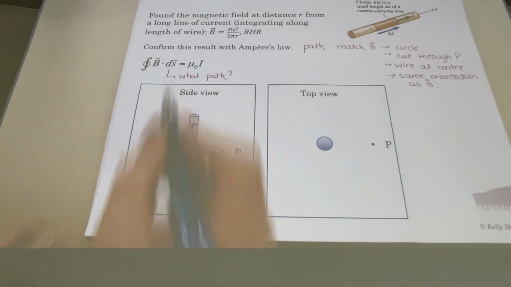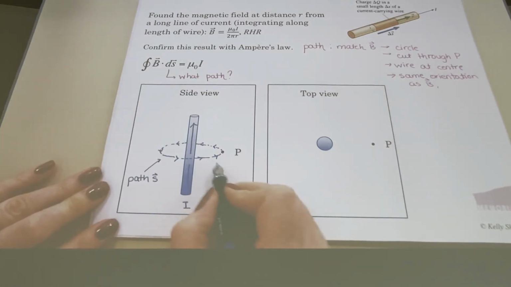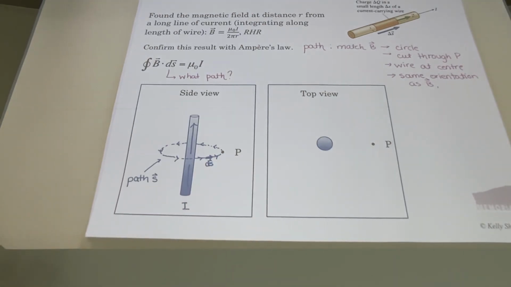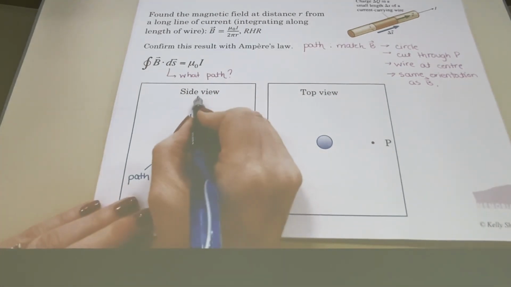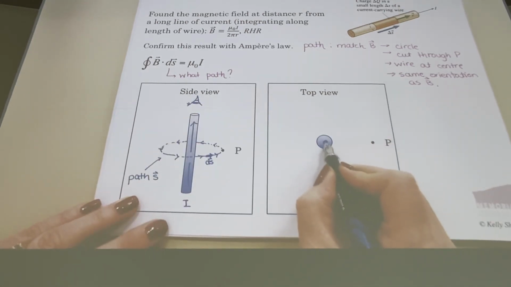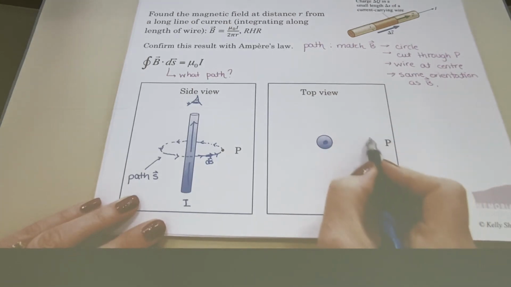When we do our integral, we know we're going to want some little bit of the path ds, so we can show that on our picture as well. A little bit of the path ds looks like this. It can be hard to always draw in 3D, so you can take a top view if you prefer. If we look down at the wire, the current is coming out towards us. Our path is coming around in a circle.